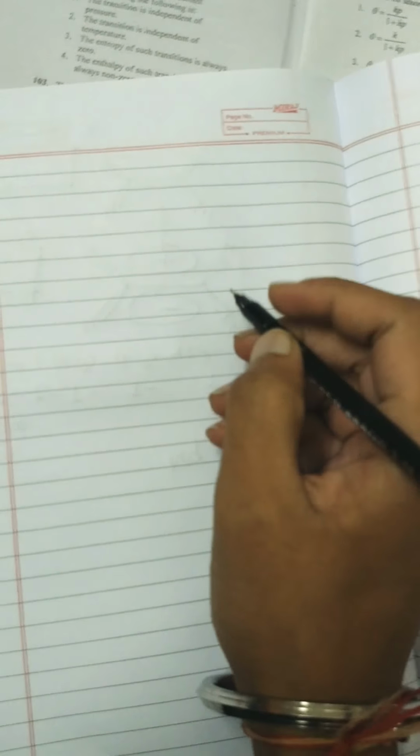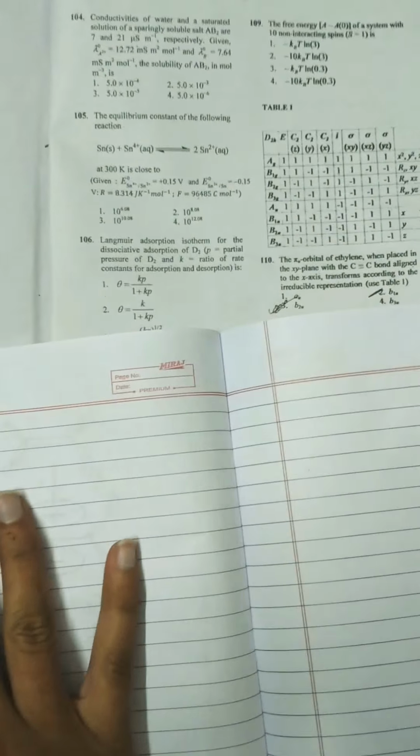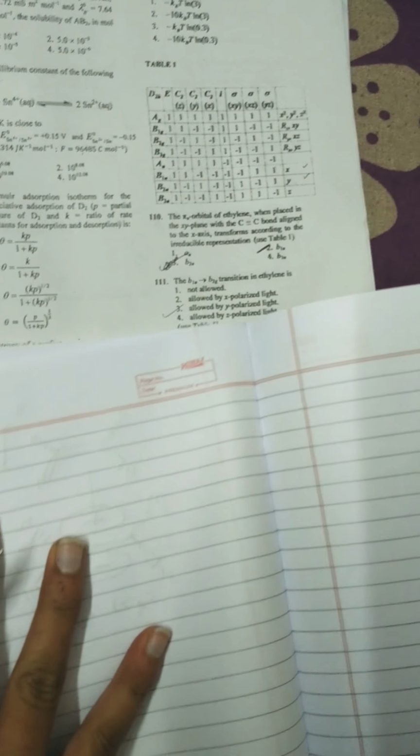I put the wrong answer in one question from the group theory part. So I'll correct that question, and also I'll discuss the whole solution of that question. The question was question number 110 on part C, in booklet code C also. So guys, this was the question in the CSIR NET exam from the group theory part.